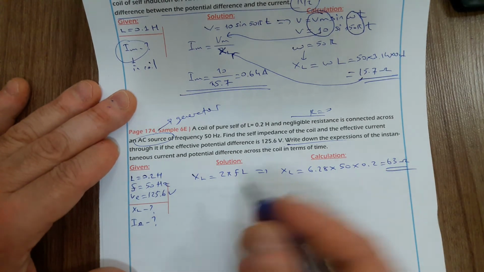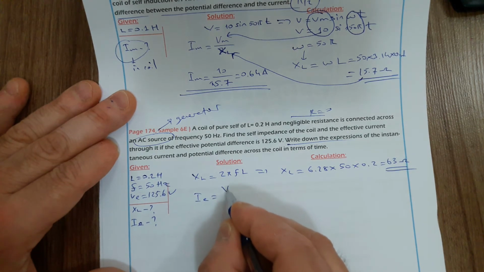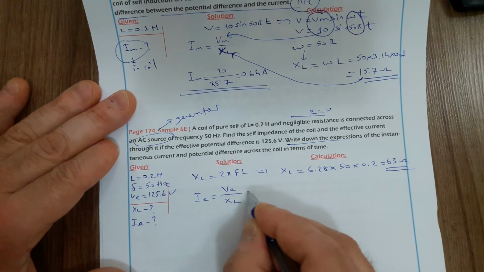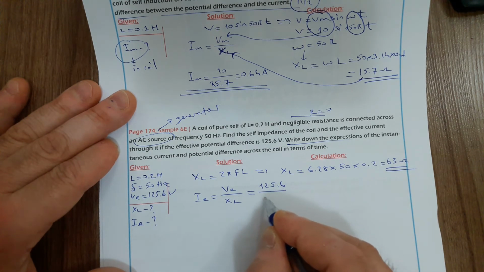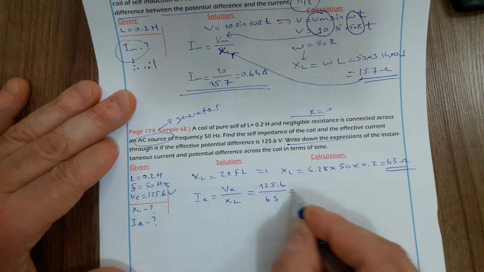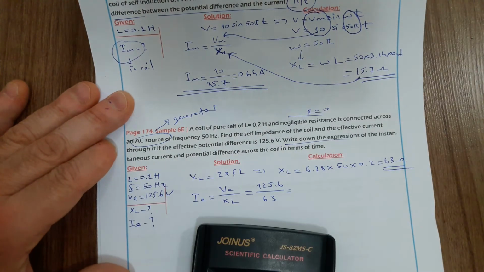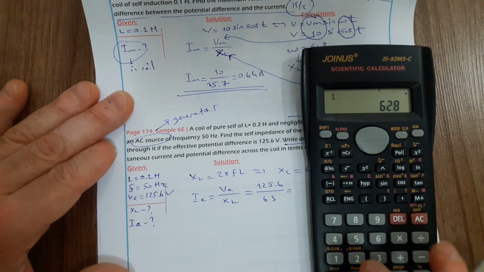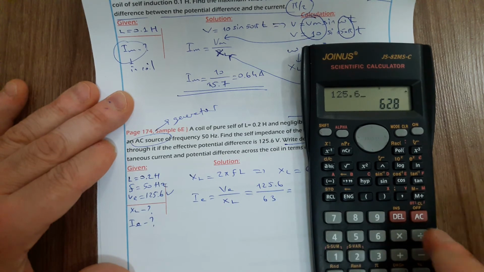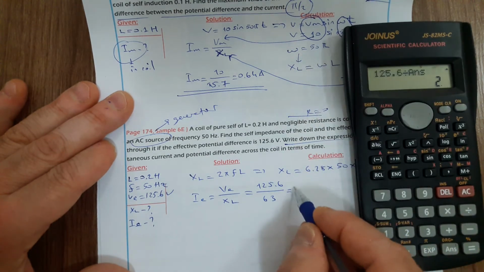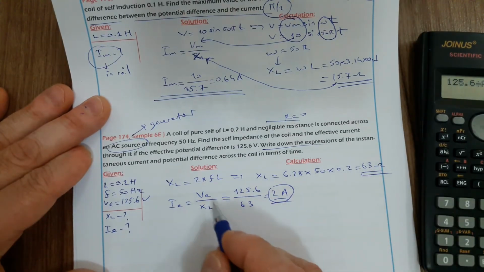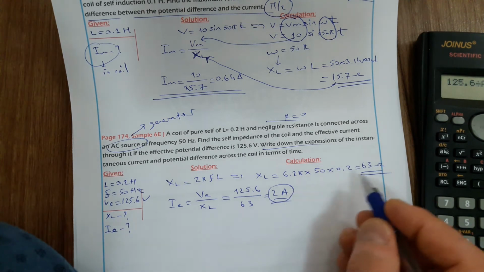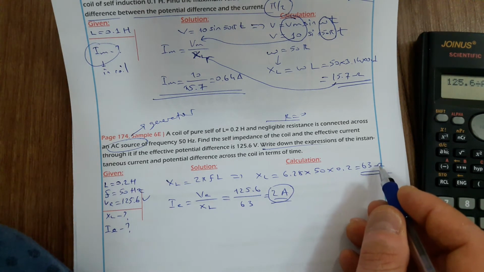Next step is to calculate the effective current. Effective potential difference is given. Just use Ohm's law. IE is equal to VE divided by XL. V is 125.6 divided by XL 63. So let's do it. 125.6 divided by 63 is equal to 2 ampere. Effective current is 2 ampere. Effective potential difference is 125.6 volt, and the XL is 63 ohm.